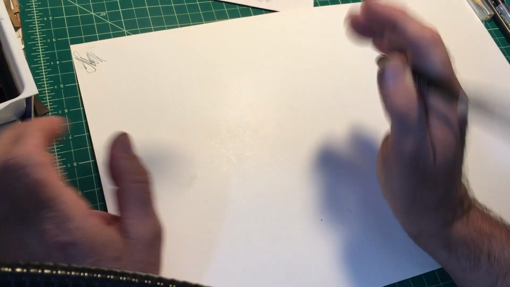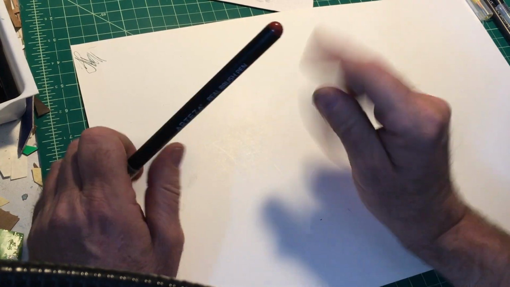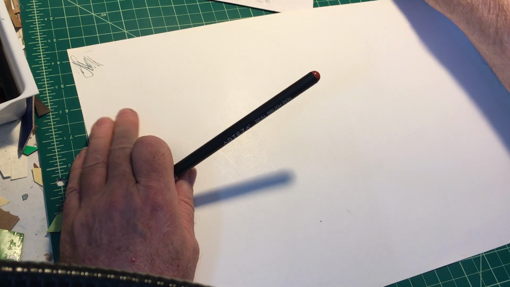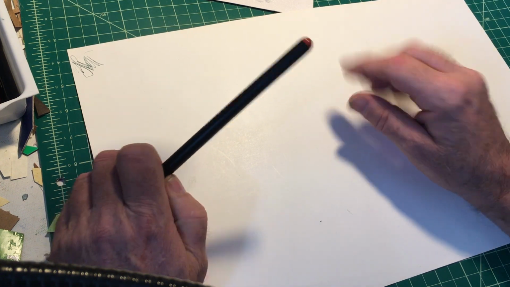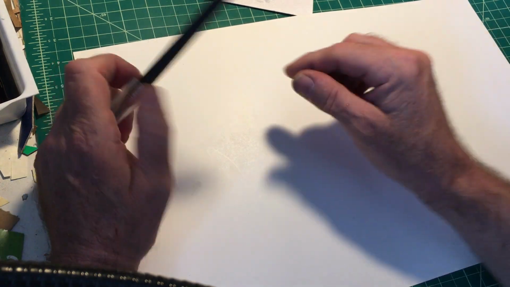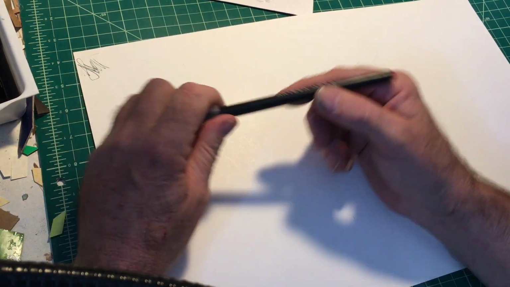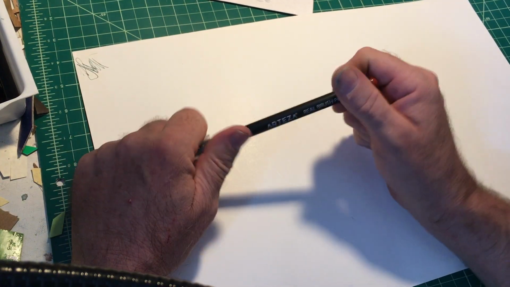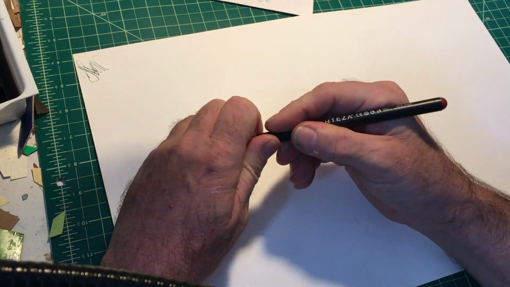Linear perspective is the one that makes people antsy. Makes them crazy. And it makes me crazy sometimes too, but there's ways that I think you can deal with it. So, first of all, what do I mean by linear perspective?